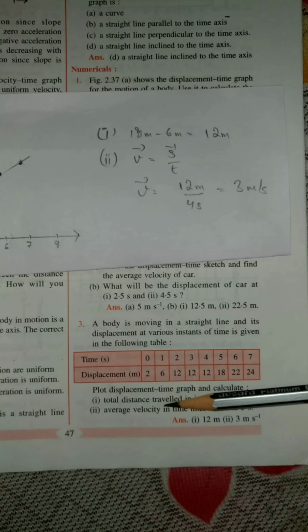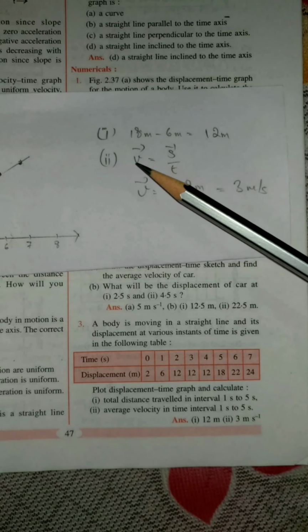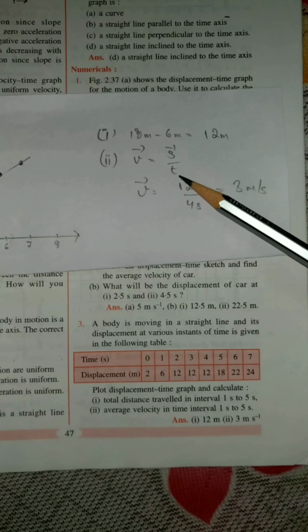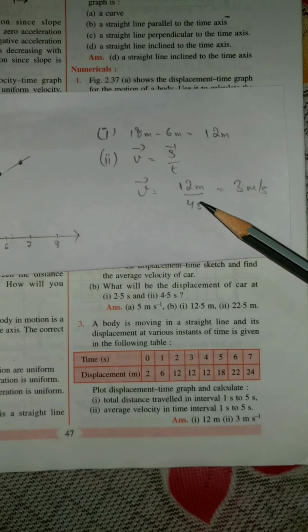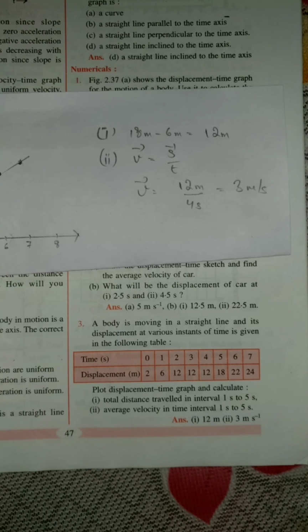And then number 2, average velocity in the time interval 1 to 5 seconds. Again, velocity is displacement divided by time. The displacement we just calculated is 12 meters, and the time duration between 1 to 5 seconds is 4 seconds. After cancellation we get 3 meters per second, which matches with our answer.